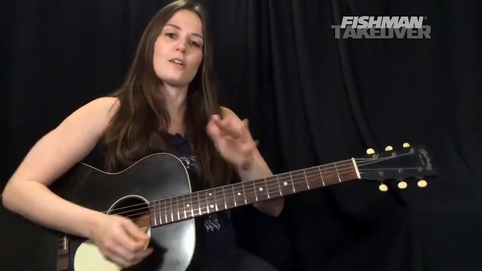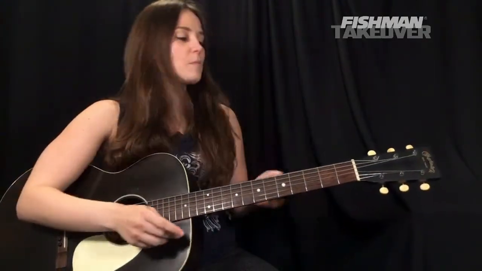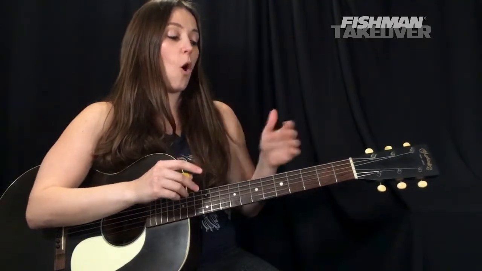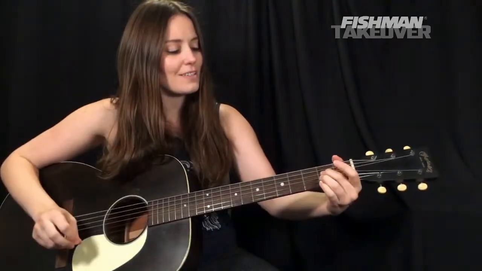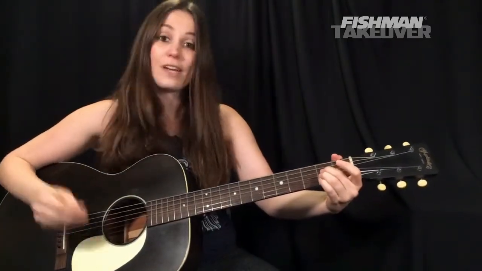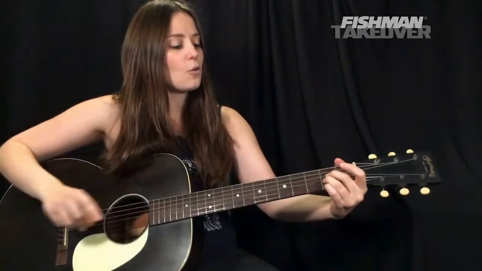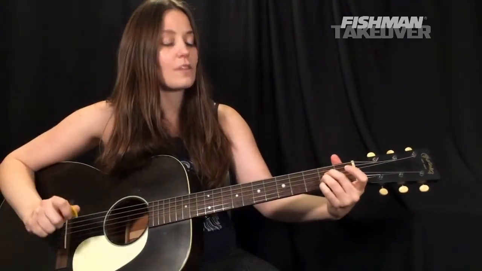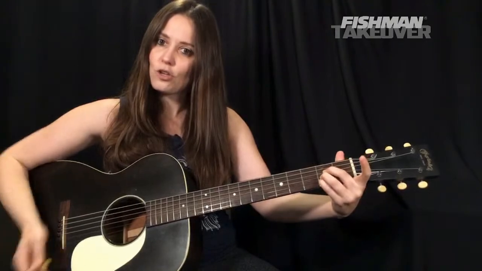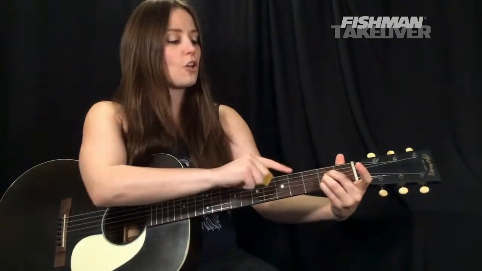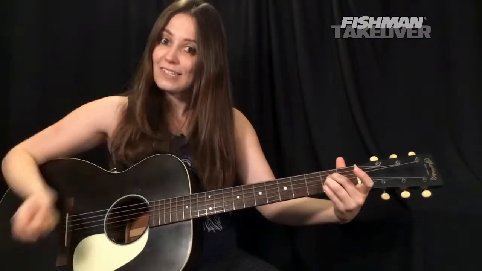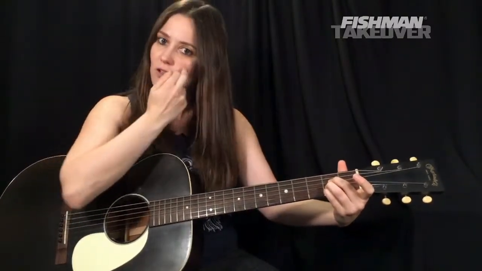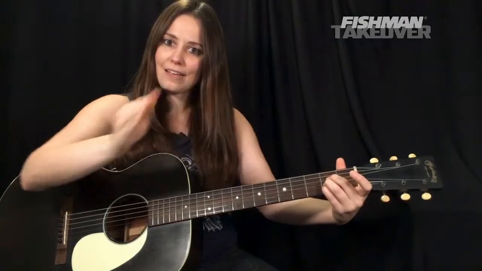For the A major chord, I like to play it like this in the open position. You're going to get your 2nd, 3rd, and 4th finger. 2nd finger goes on the 2nd fret of the D string, that's your E note. Your 3rd finger goes on the 2nd fret of the G string, which is your A. And your 4th finger goes on the 2nd fret of the B string, which is a C sharp. For the A major chord, the notes that we need are A, C sharp, and E.